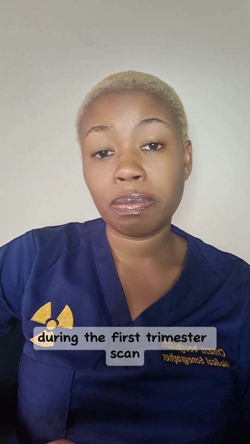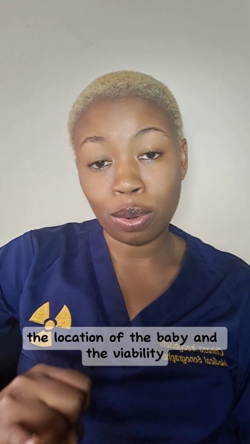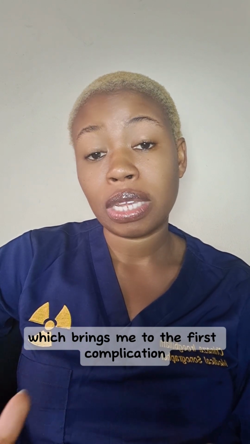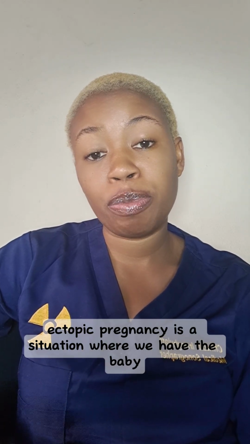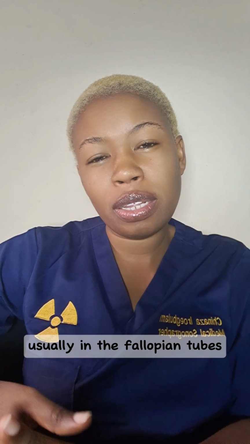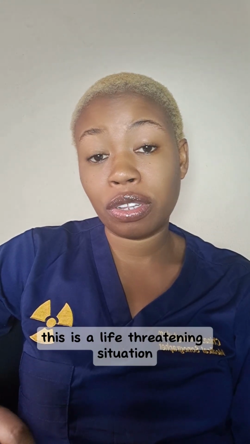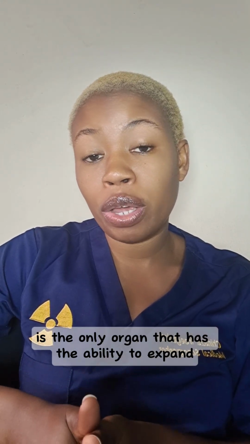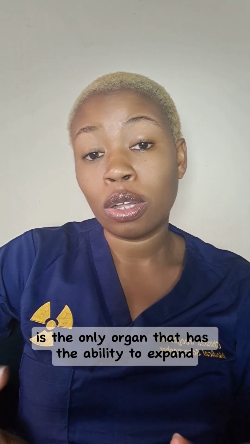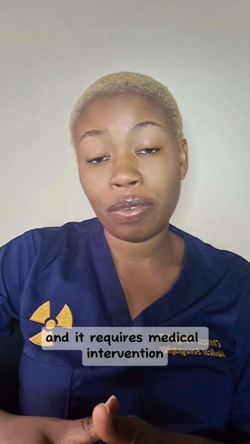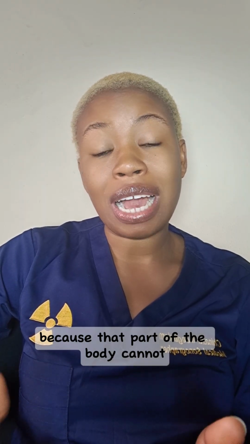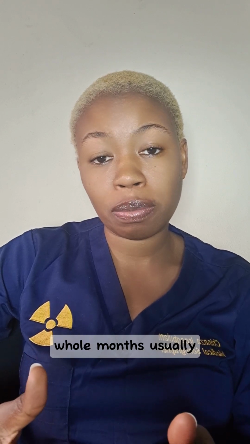During the first trimester scan, the two big questions we answer are the location of the baby and the viability, which brings me to the first complication, that is ectopic pregnancy. Ectopic pregnancy is a situation where we have the baby growing outside the womb, usually in the fallopian tubes. This is a life-threatening situation because the womb is the only organ that has the ability to expand to accommodate a baby for 9 months. No other location or region of the body has this ability, and it requires medical intervention because that part of the body cannot accommodate the baby for 9 whole months.